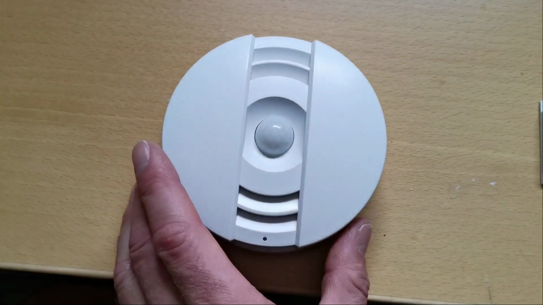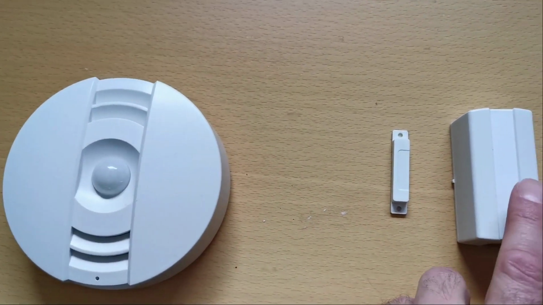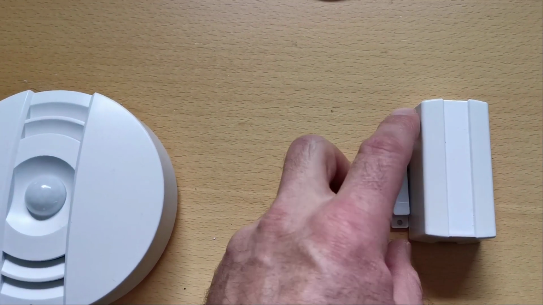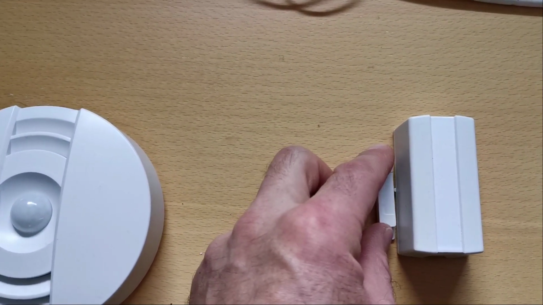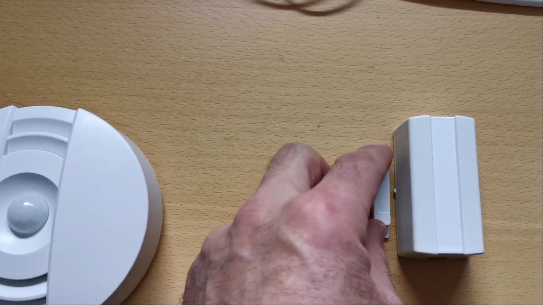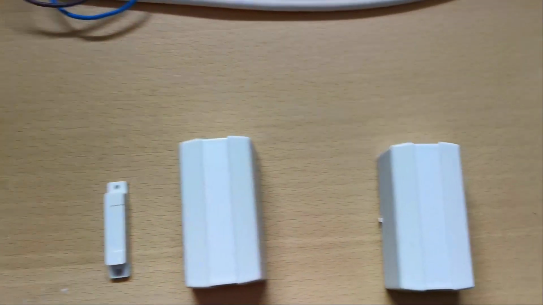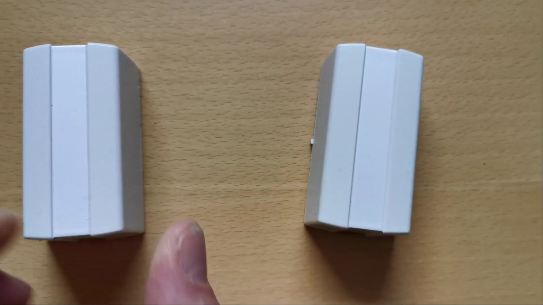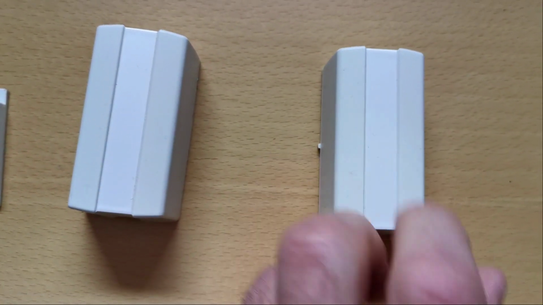We have a motion sensor here. We have a window switch sensor that actually gives pulses each time this magnet, which is then fixed to the window, moves away from the sensor. And finally we have a temp humidity sensor here, actually in the same box as the window sensor.